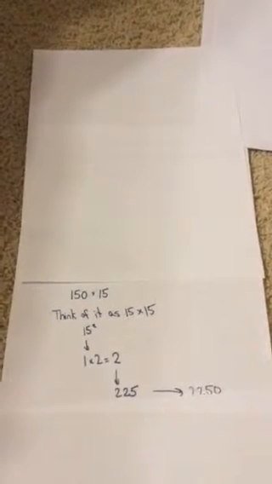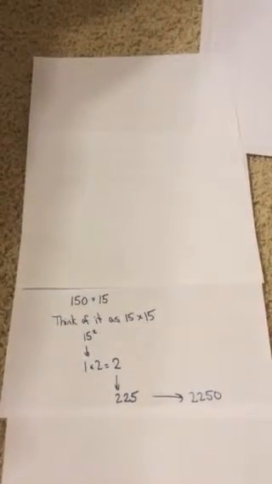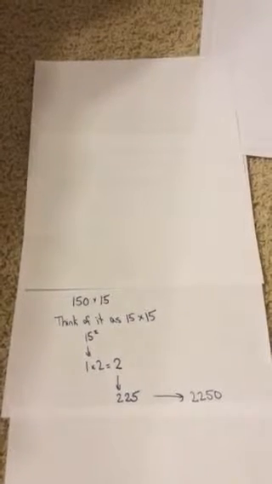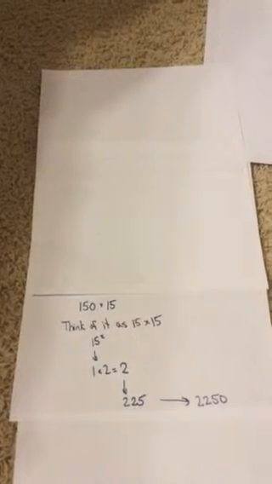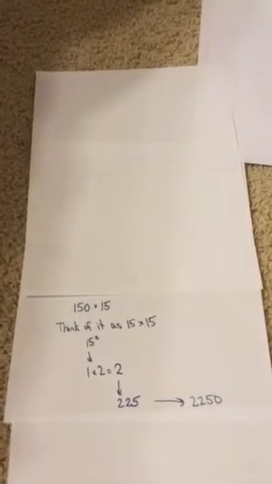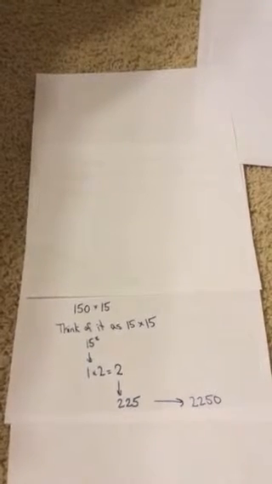That gives us 2. And then we put a 25 on the end, and we look for reasonableness, but we have to take into account that 0 that we left off at the beginning. So we're going to put that back on there, and the answer is 2,250, which makes sense.